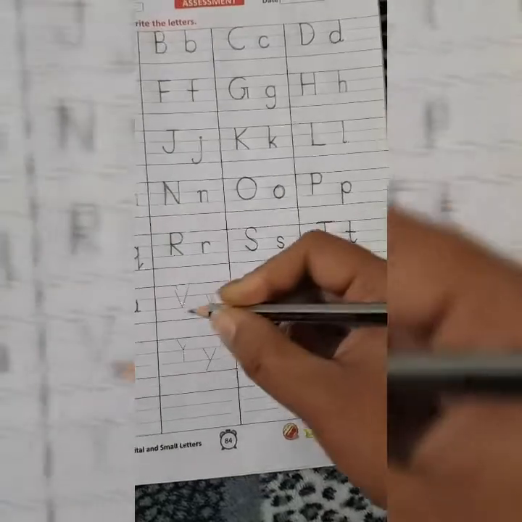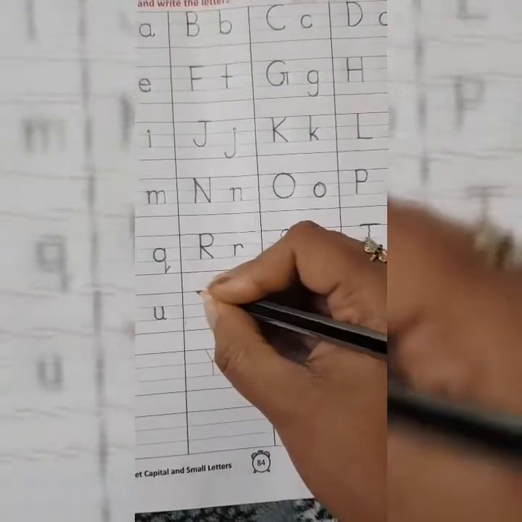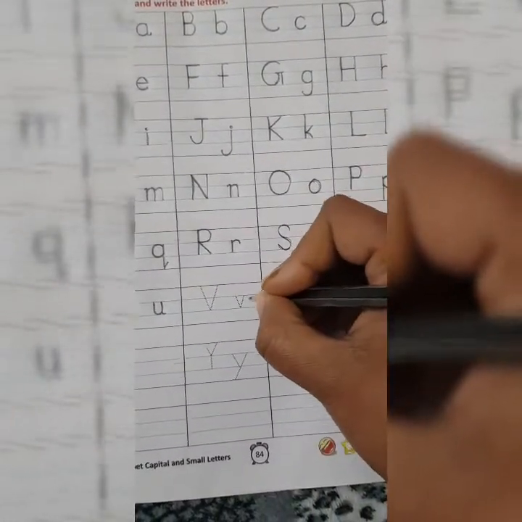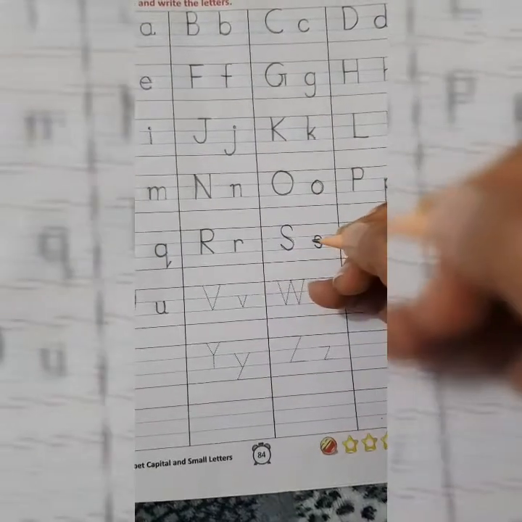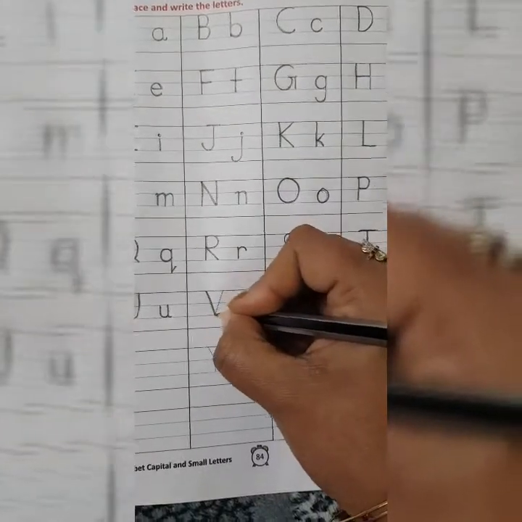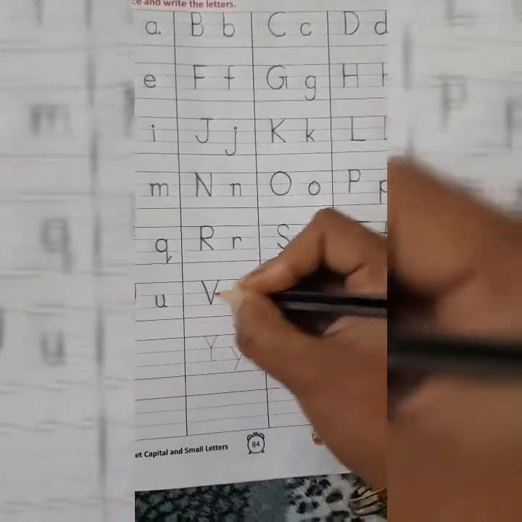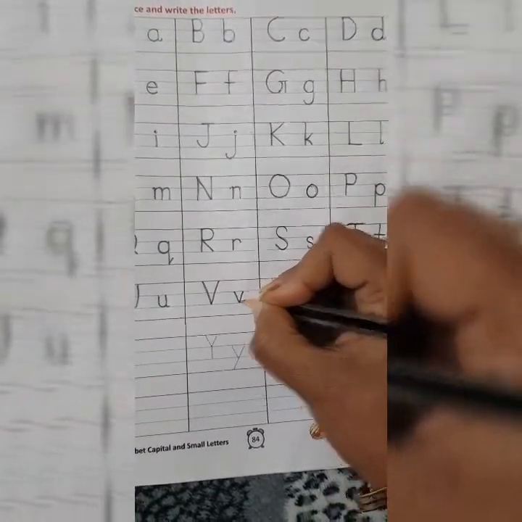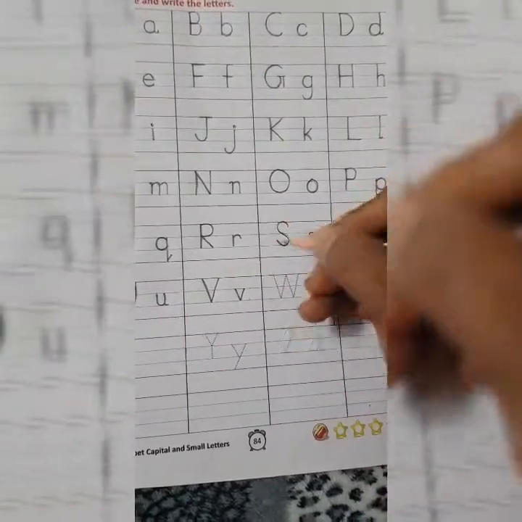Now look, V and W. Both these, V, W, X, these three letters are same. But we will use these three lines for capital letter and these two middle lines for lowercase letter. We will use a slanting line, again a slanting line. It's a letter V. Slanting line, small slanting line. Capital letter V, small case letter V.